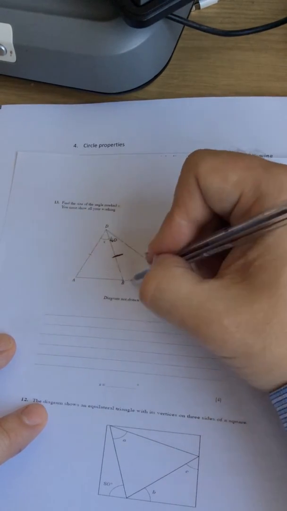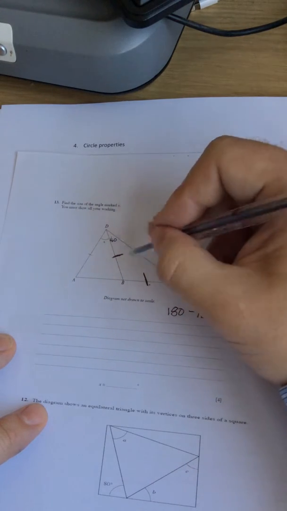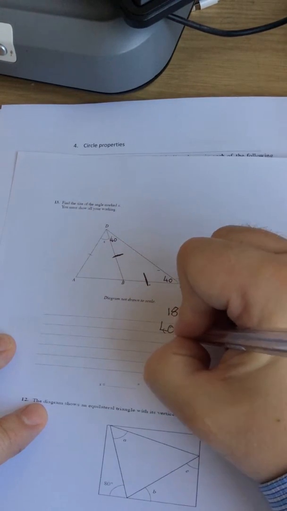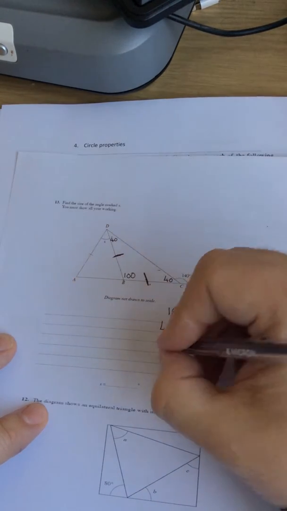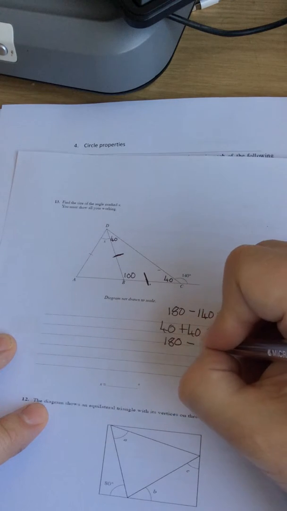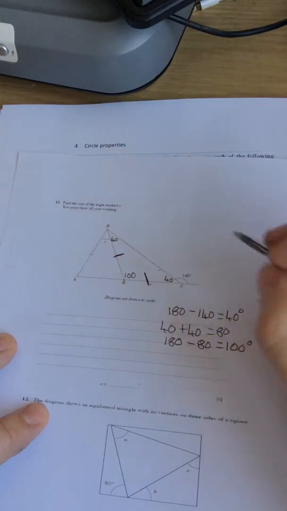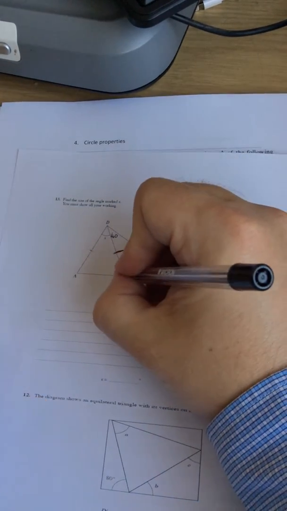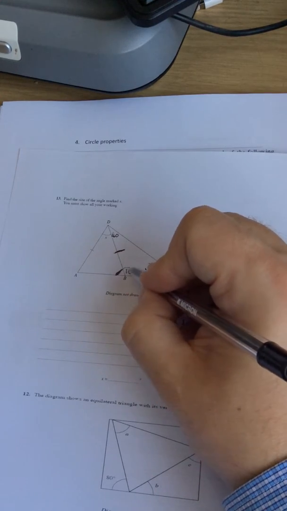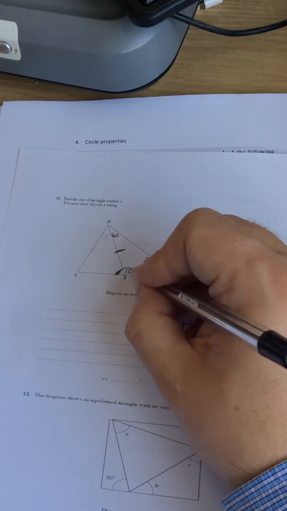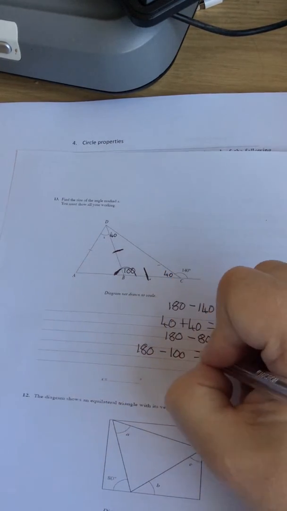Within the triangle BDC, this triangle here, a triangle adds up to 180. So because 40 add 40 is 80, this angle here must be 100 degrees, because 180 take away the 80 we just found is equal to 100 degrees. Once I've got this angle as 100 degrees, to find this missing angle here, those two are on a straight line, a half turn. And then, because it's a half turn, 180 take away 100 degrees is 80 degrees.